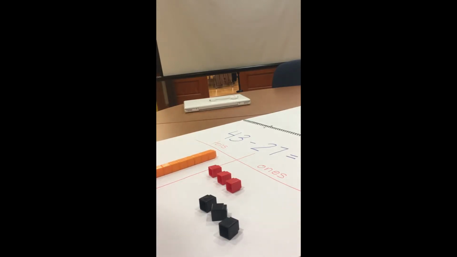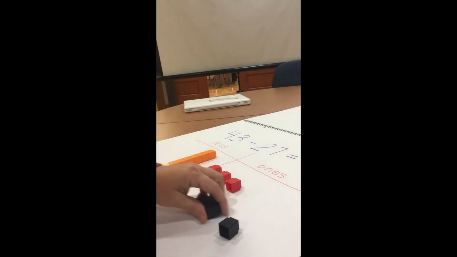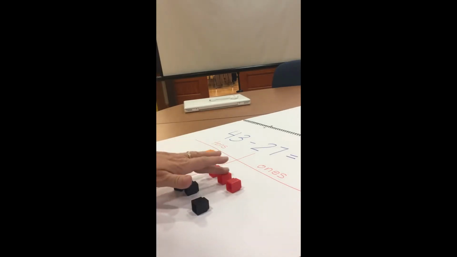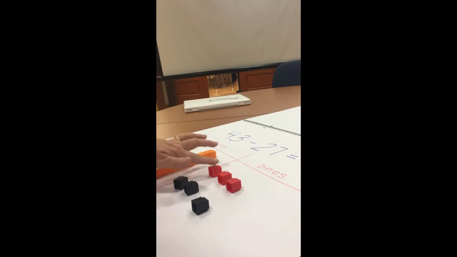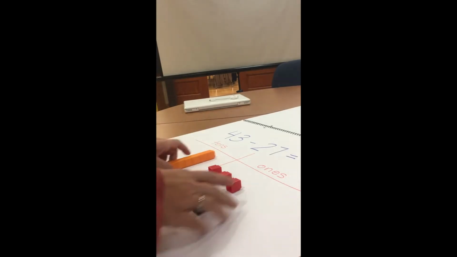And now what we see is we have 1 10 left, and we still have some 1s. We have 1, 2, 3, 4, 5, 6. So our answer to this problem is 10, 11, 12, 13, 14, 15, 16. So that is one way to represent the equation 43 minus 27.